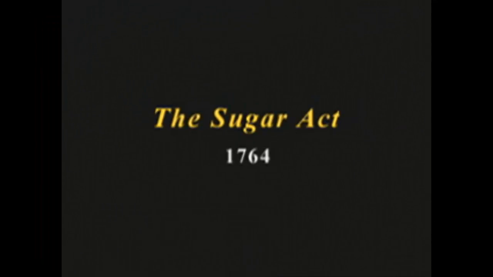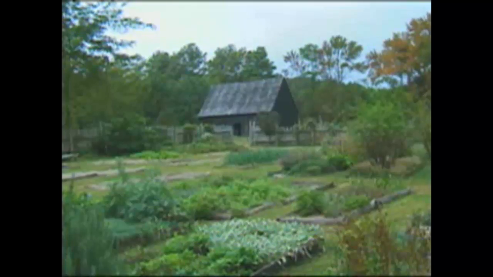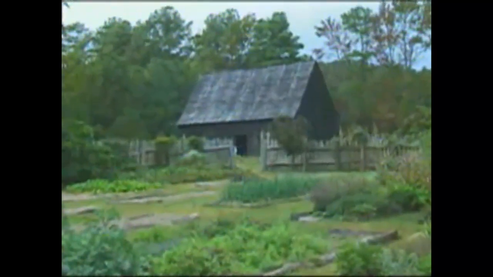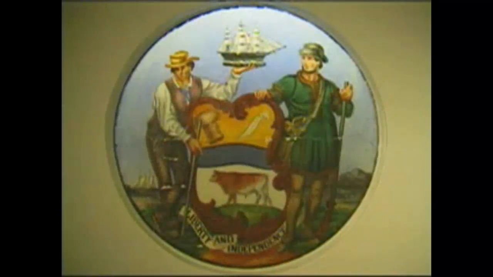Up until 1764, Britain hadn't interfered much with the way her colonies were run. The government had maintained an informal policy of healthy neglect. As a result, the colonies were somewhat independent and weren't used to being told what to do. But the British government had gone deeply in debt fighting France, and it desperately needed money.